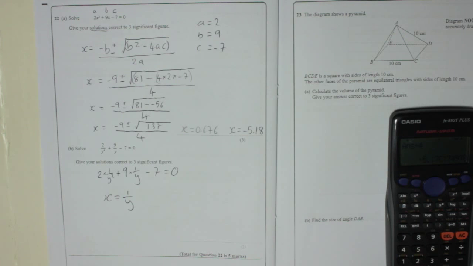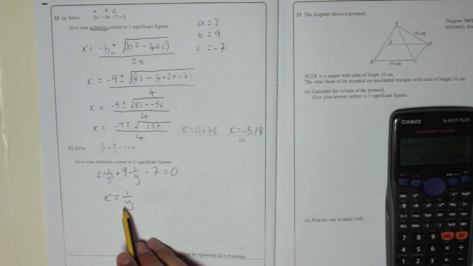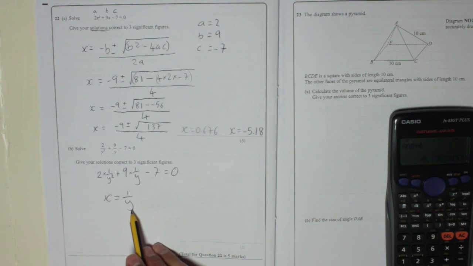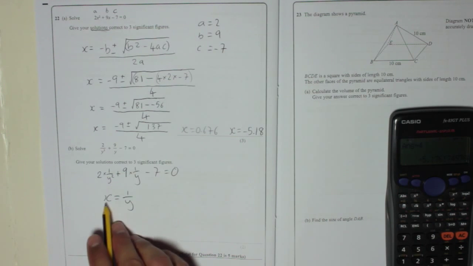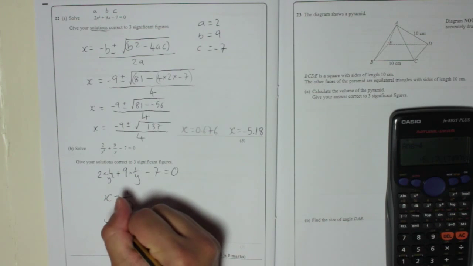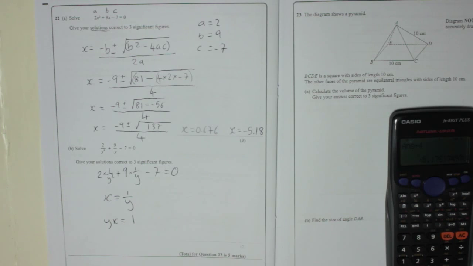So we need to give solutions correct to three significant figures. We want to find out what y is, but we know that x is equal to 1 over y. So I'm going to rearrange that. If x is equal to 1 over y, I'm going to multiply by y both sides. That means yx equals 1. Then to get y on its own, to make it the subject, I'm going to divide both sides by x.